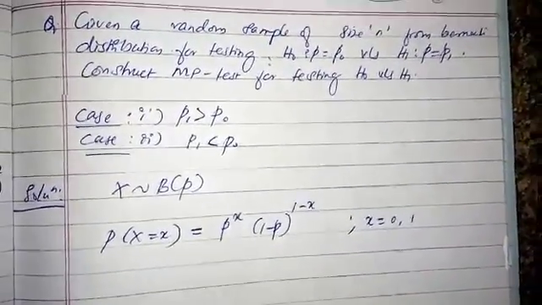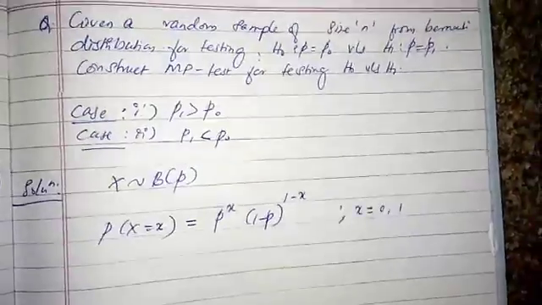So we want to take the likelihood function. What is the likelihood function?